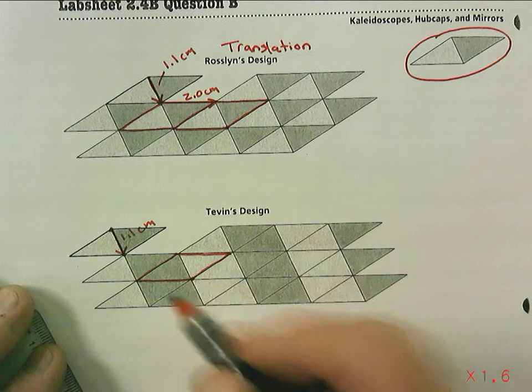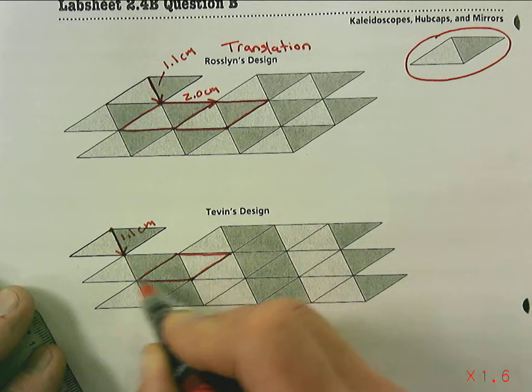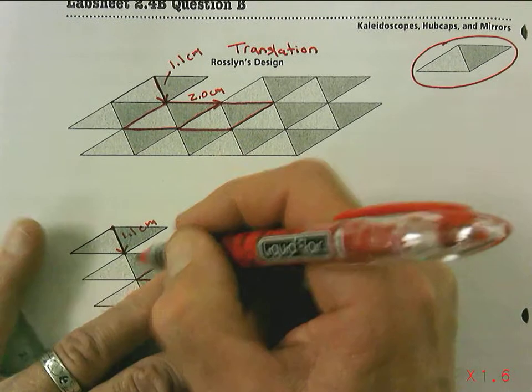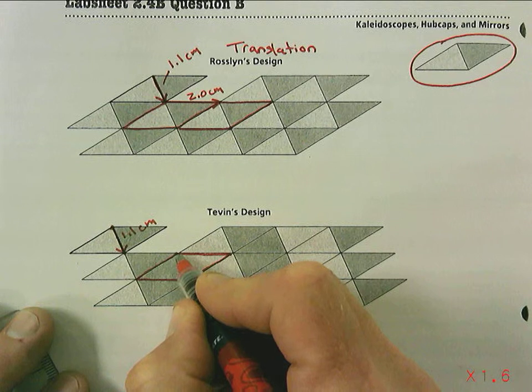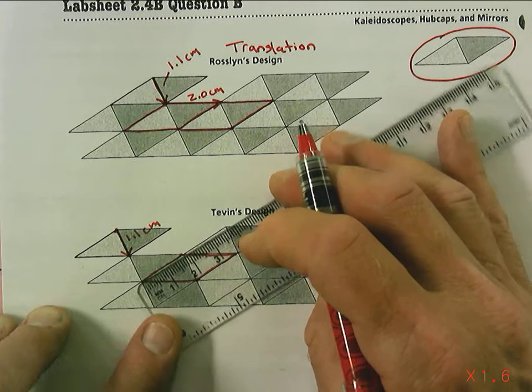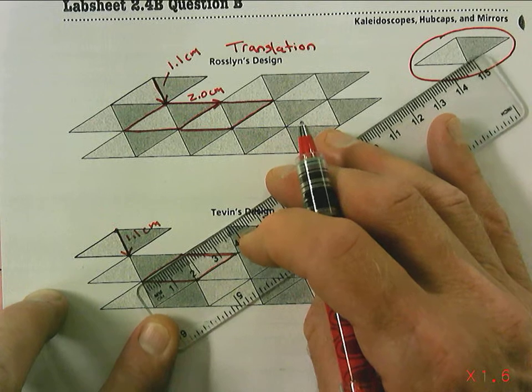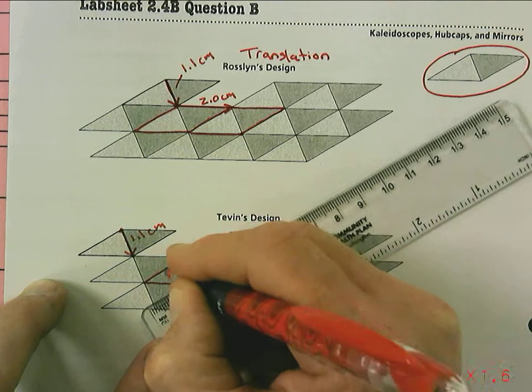And the question is, where's the point of rotation? Where would I rotate it around to get it from that spot into this spot? And the point that you're looking for is halfway, if that's 2 centimeters, halfway, the midpoint, at 1 centimeter, right there, at that point.